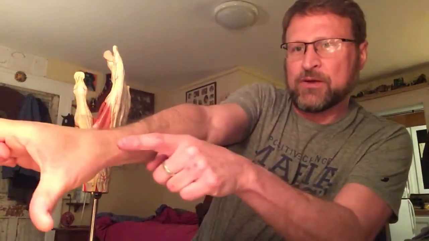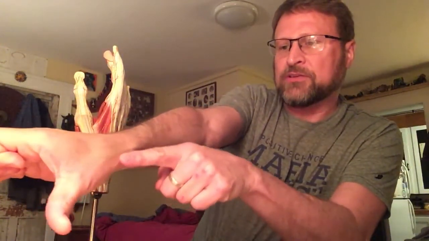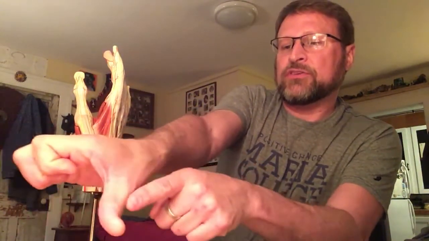So this first one you see here is extensor pollicis longus. It goes all the way to the tip. You can almost see my tendon sticking out there. Extensor pollicis brevis is next door over here. He stops short, so he does this, but not that. So extensor pollicis brevis, extensor pollicis longus. Then abductor pollicis longus is right there, and you'll see him shooting out that way. So you've got a longus extensor, a brevis extensor, and then a longus abductor. And those are all the extrinsics.